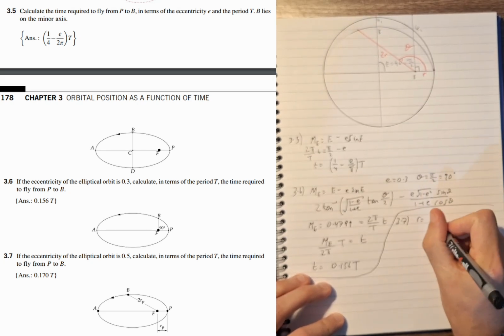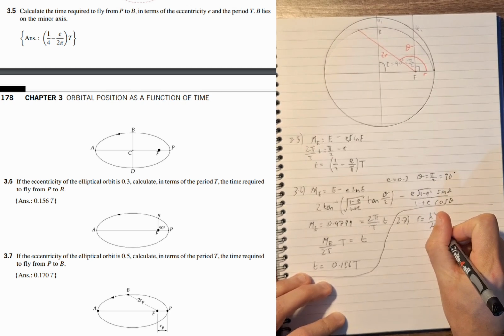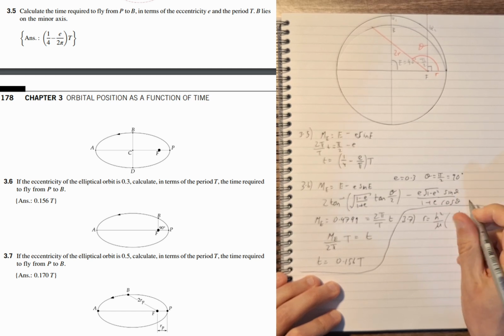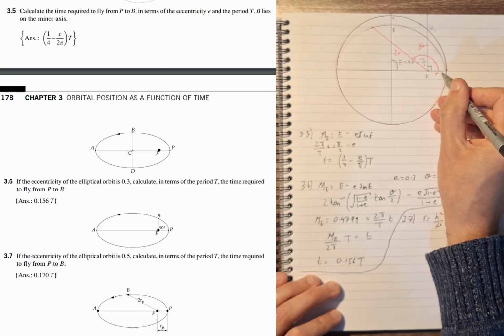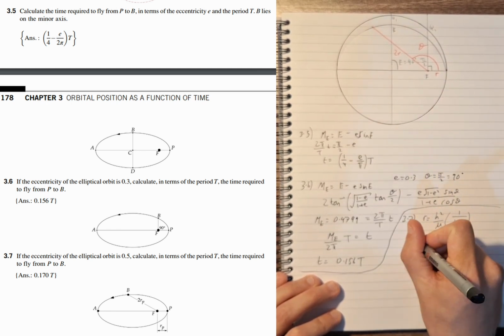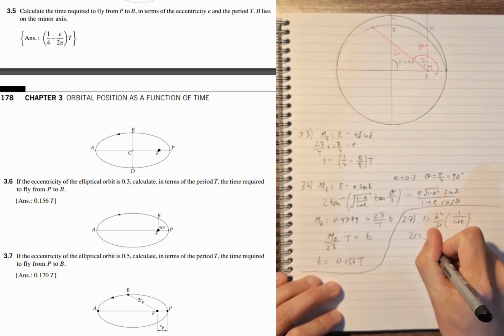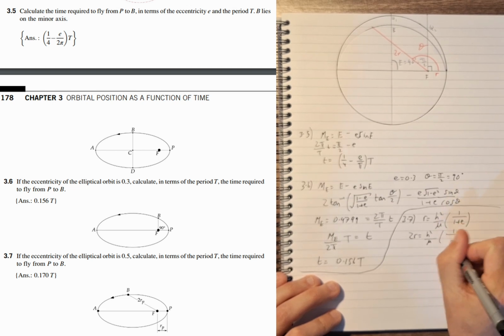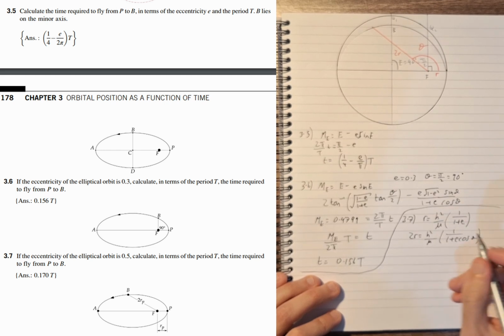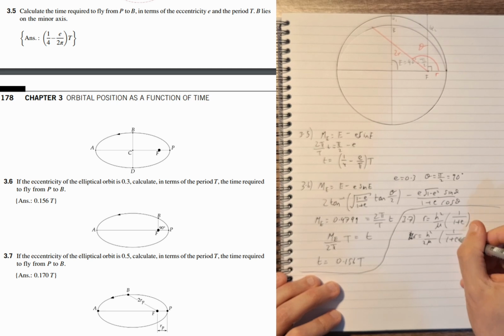r equals h squared over mu times 1 over 1 plus e, because this is at 0 degrees, so cos of 0 is 1, and 2r equals h squared over mu 1 plus e cos theta. Now we don't know theta, but we can equate these two. We can move the 2 down to here, and we can say that these are equal.